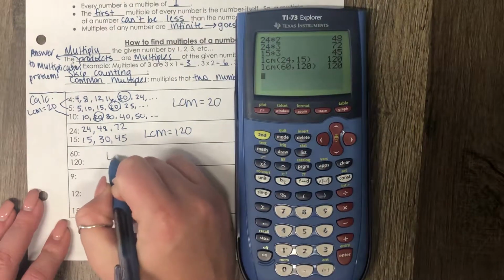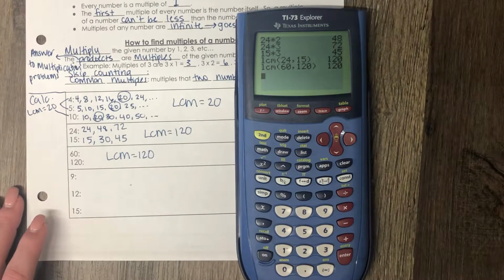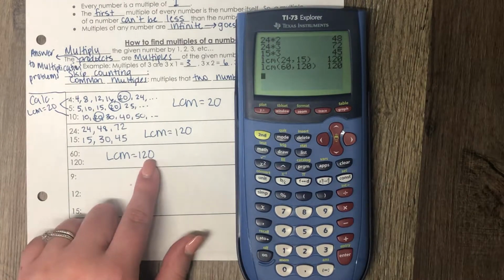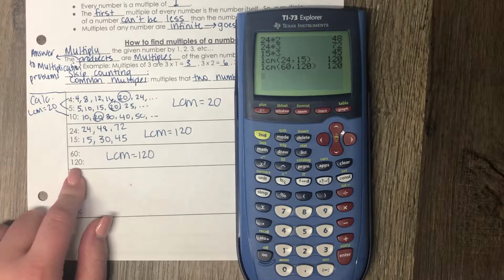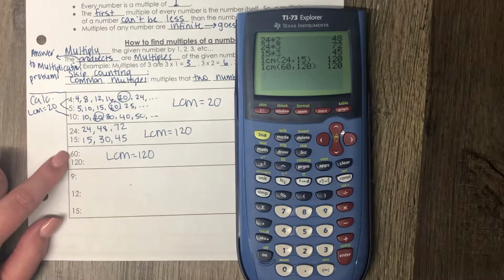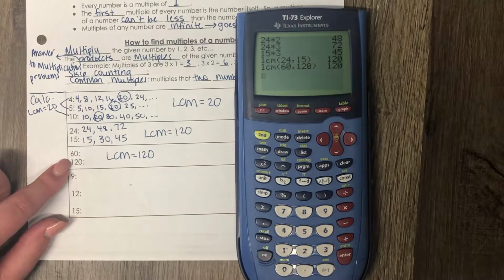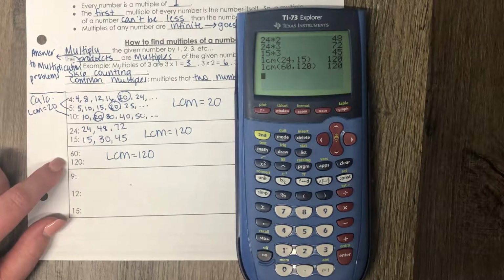Now, let's stop right here and just have a little chat. On this one, I want you to notice something. Our LCM is one of our numbers that we're asked to find the LCM of. So a trick that you can always use is, when you look at your 2 numbers, if one of your numbers can be divided by the other, that's always your LCM.